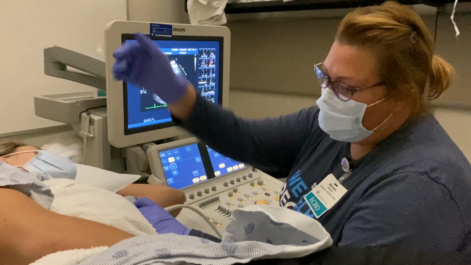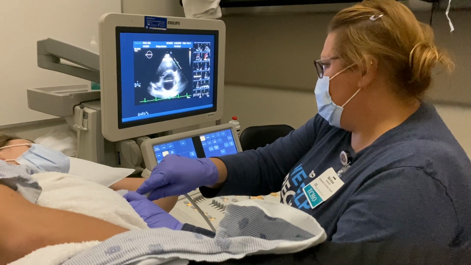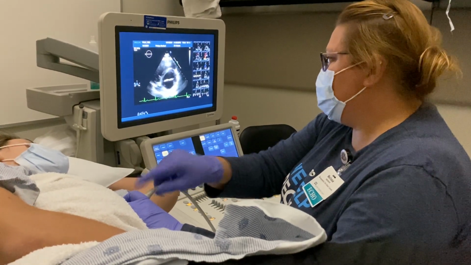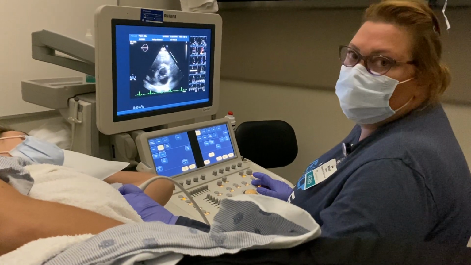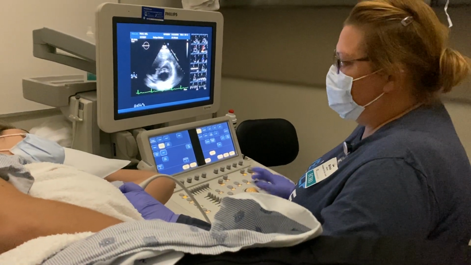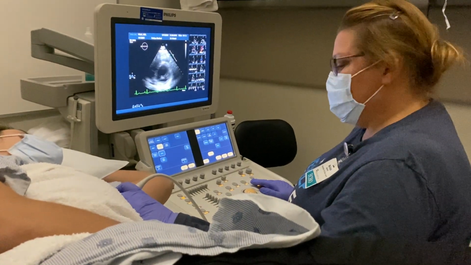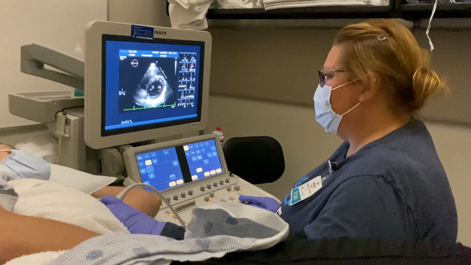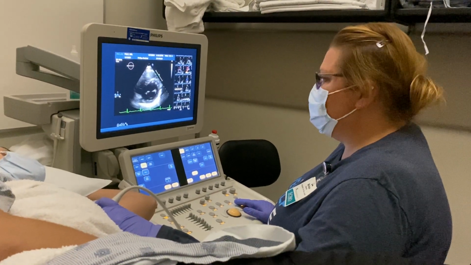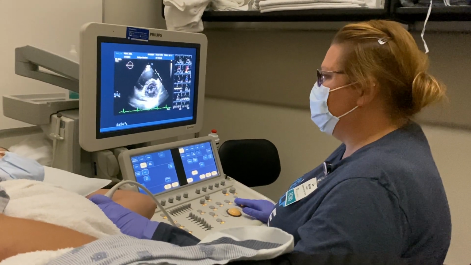So we can get back to her short axis, and instead of tilting up or superior towards the shoulder, we're gonna tilt down to the left hip. Very slowly. This is an in-between view, okay? This means you're not tilted far enough. You only see one leaflet, which is the anterior leaflet. So really what you wanna do is tilt just a little bit more, and now we can see the posterior leaflet.